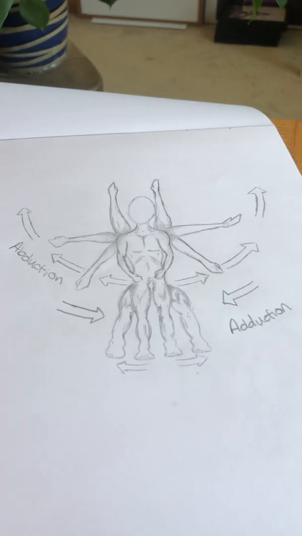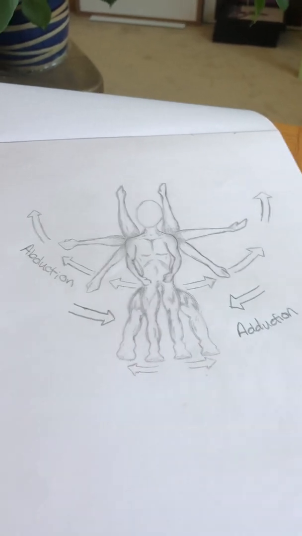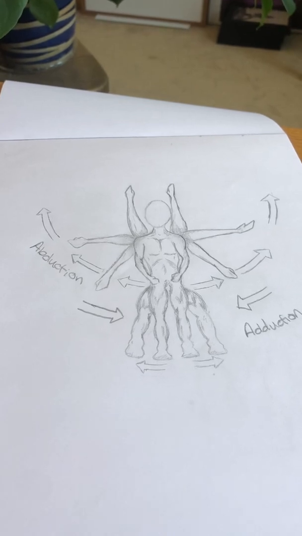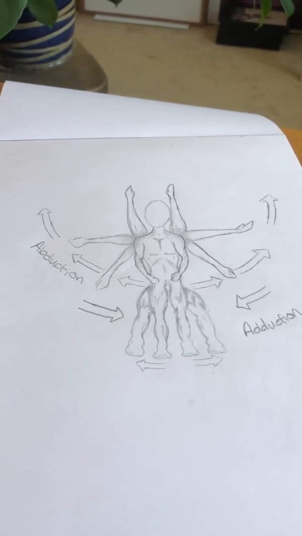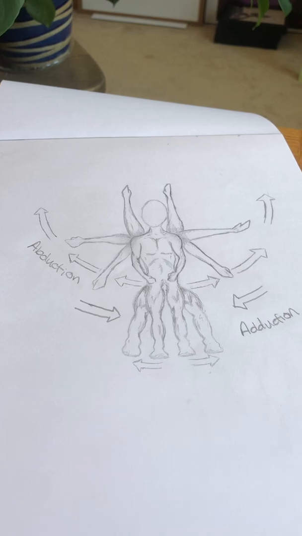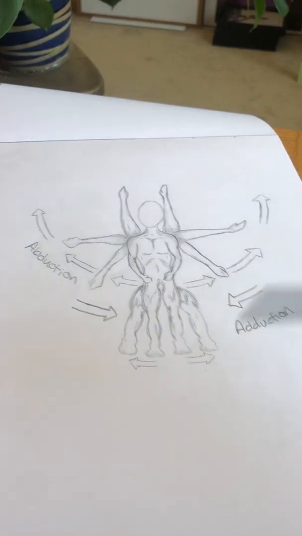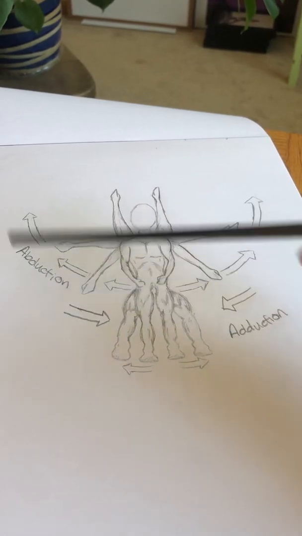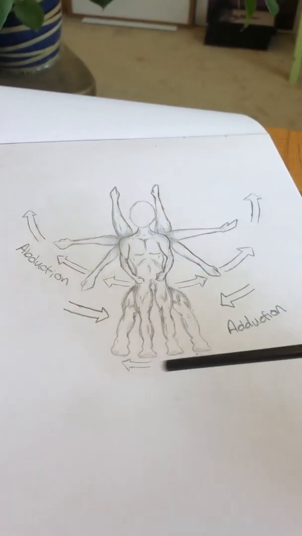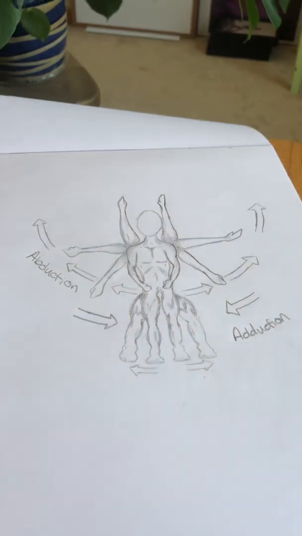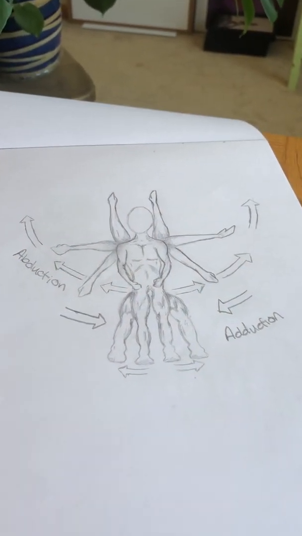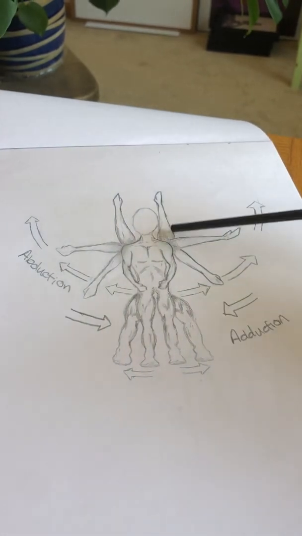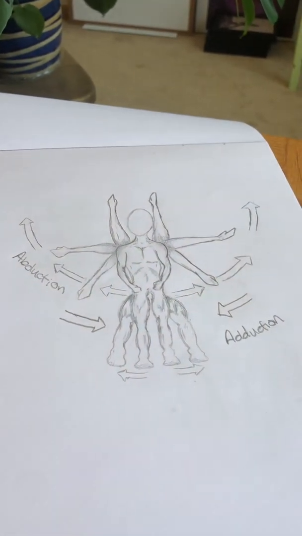Next is abduction and adduction. Abduction is the movement of the body part in the frontal plane moving away from the midline of the body. And in this drawing, if we're just looking at this guy, it's everything else moving out, including the legs and the arms. And adduction is the movement in the frontal plane back towards the midline. So we just put it in reverse and you're just standing there.